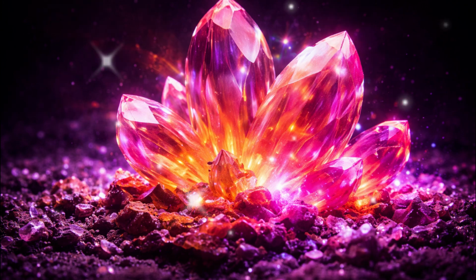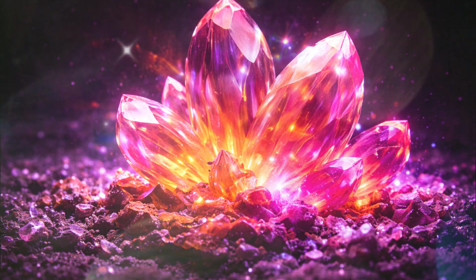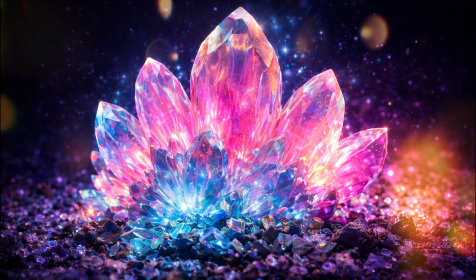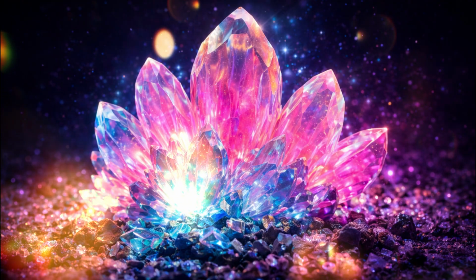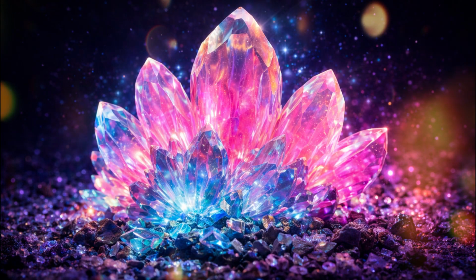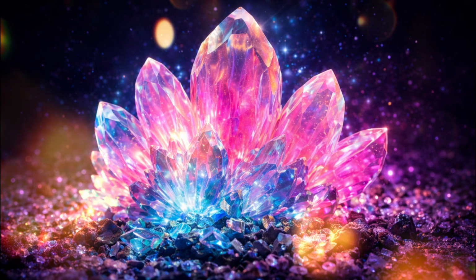Twinning is another phenomenon that influences crystal shape. Crystal twins occur when two or more crystals grow together in symmetrical arrangements. The resulting forms may appear mirrored or repeated, creating complex but orderly patterns.